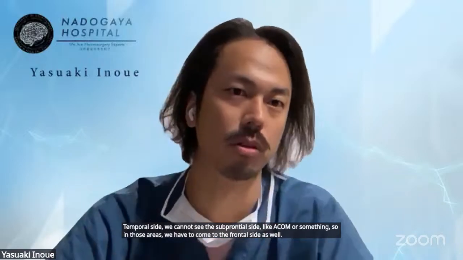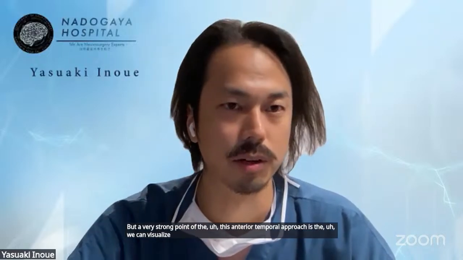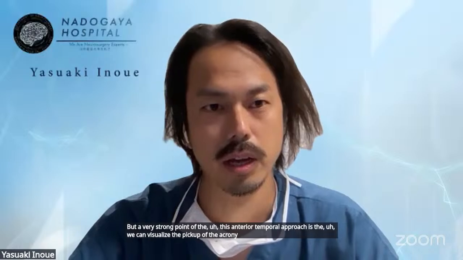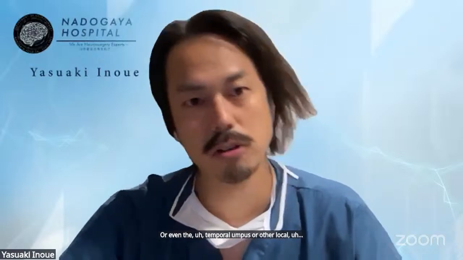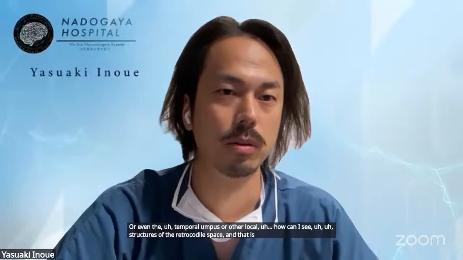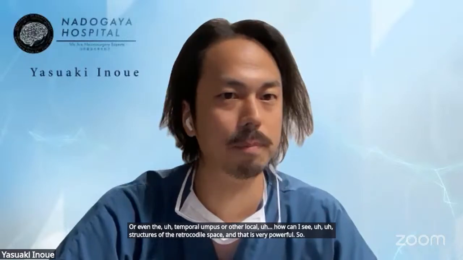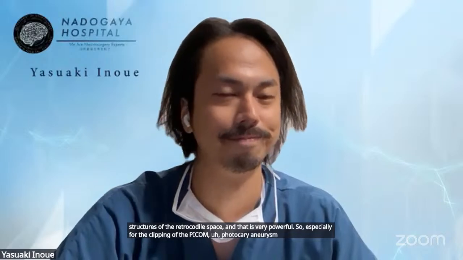But the very strong point of this anterior temporal approach is that we can visualize the pickup of the choroidal artery or PCOM artery, or even the temporal uncus and other structures of the retrocarotid space, and that is very powerful. So especially for clipping of PCOM or anterior choroidal artery aneurysms, this approach is very powerful.